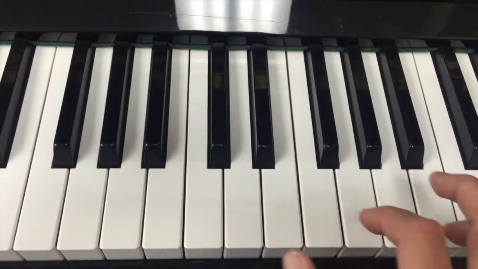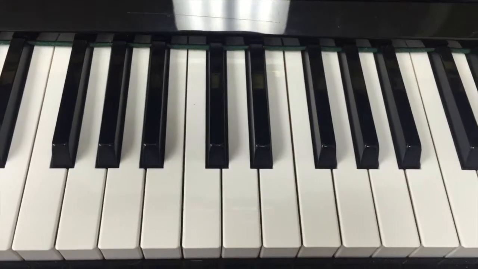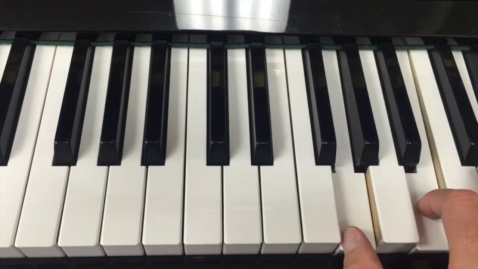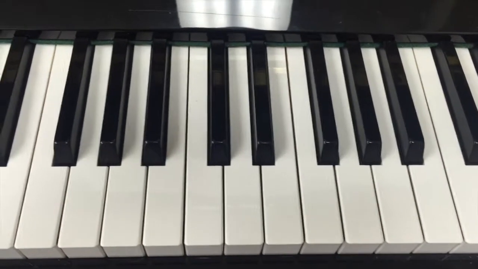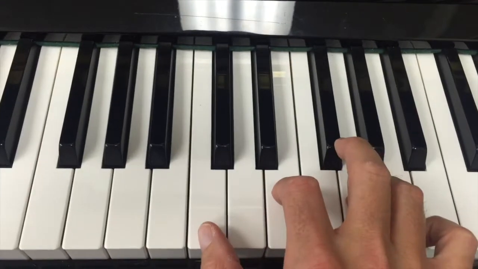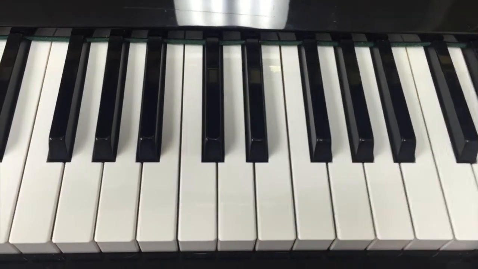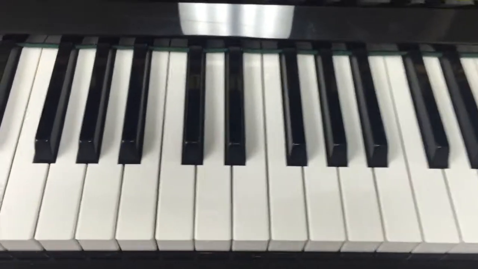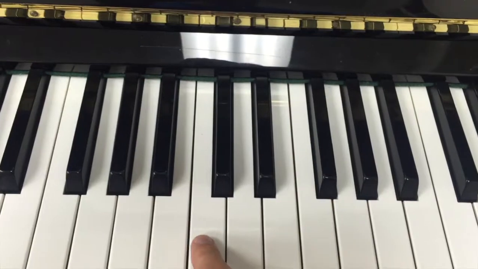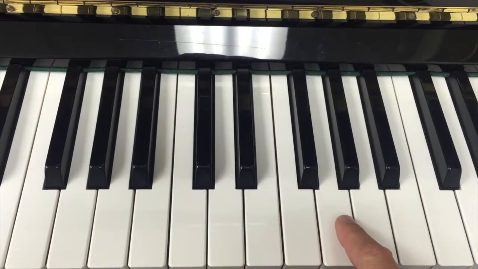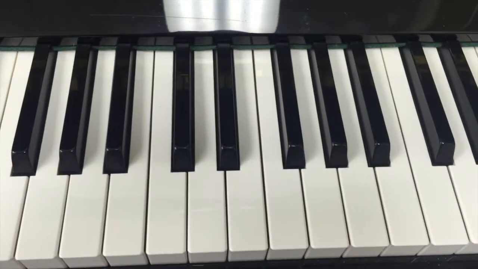So let's suppose that we want to go from a C major chord to a G major chord. Now, if we just use the brute force method, we would just go from here to here. But if we do that, each note in the chord has got to move all the way from here to here. Okay? There's a much easier way.